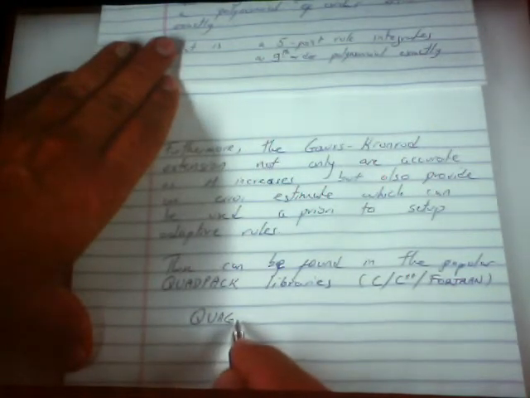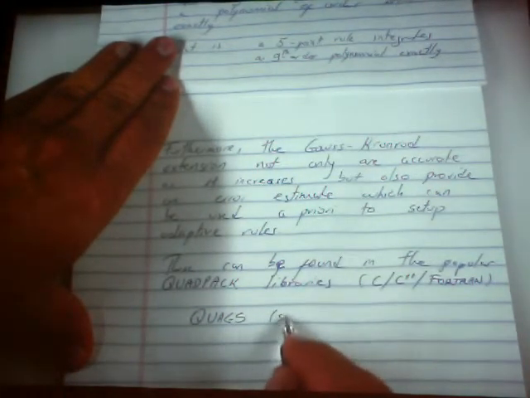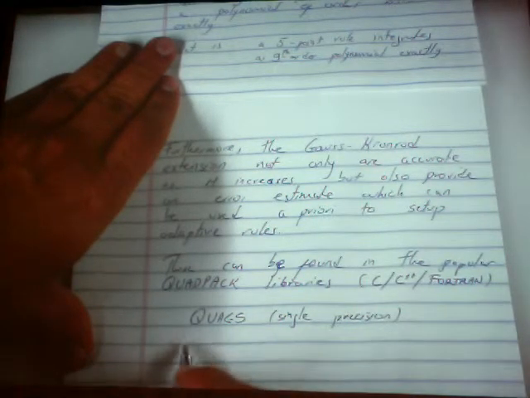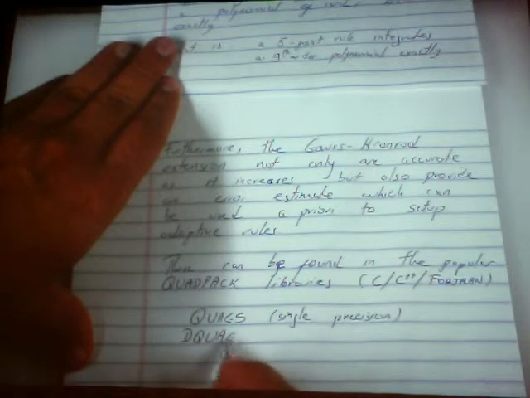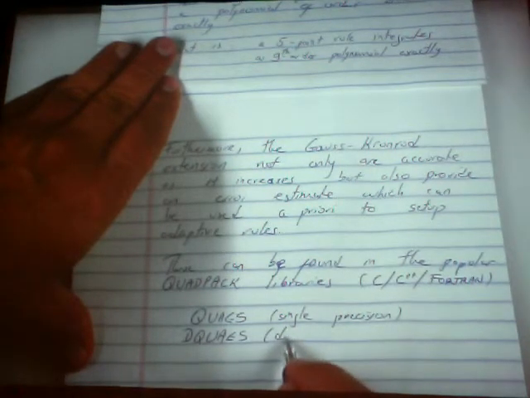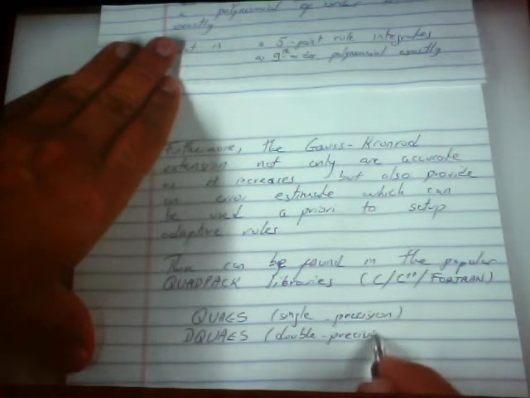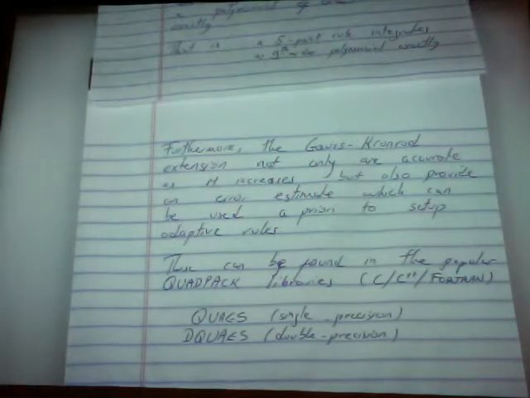In the form of QUAGS for single precision, or DQUAGS for double precision. And obviously everything we're going to use in this class is going to be double precision because our matrices require that.